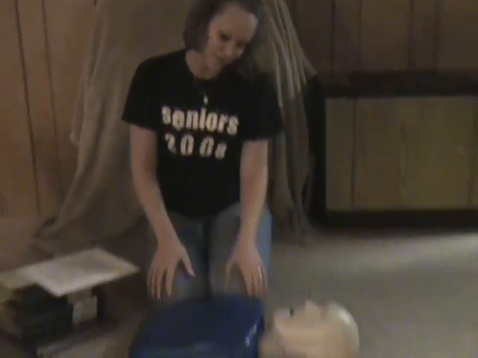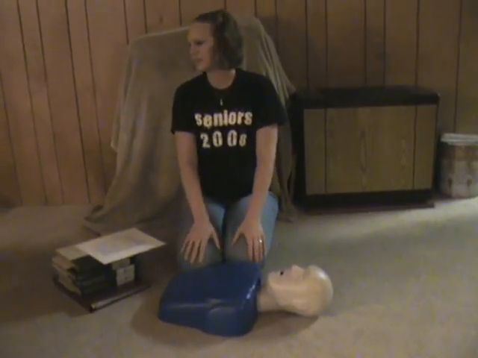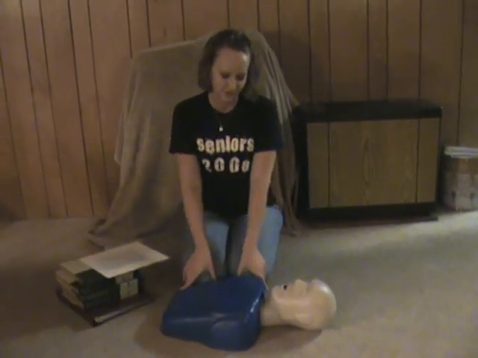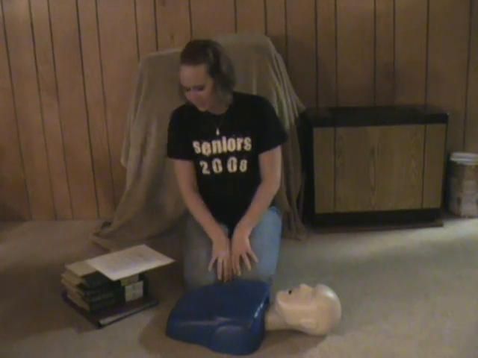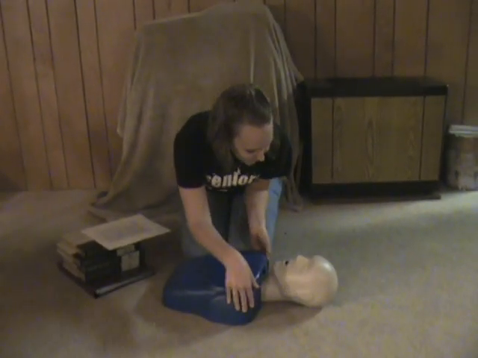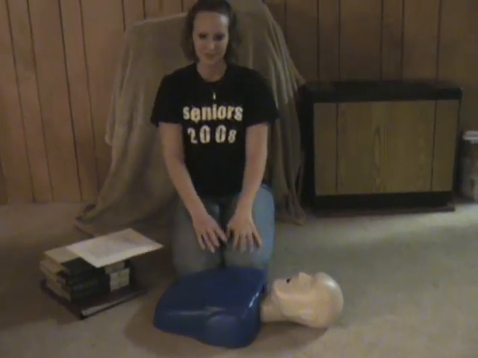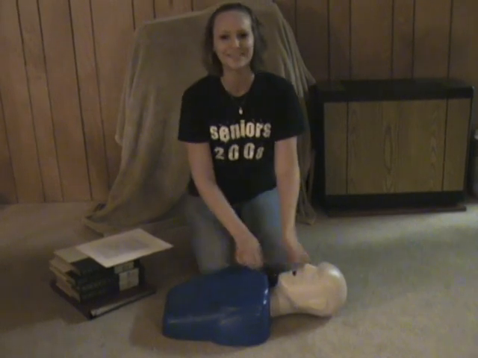This is what a scene would look like when you first find a victim. You must go up to them first, like I said, and look around for if the scene is safe. You look around, like if they're in a roadway or something, make sure there are no cars coming. So as soon as you see the scene is safe, then you must tap them on the shoulders and ask if they're okay. Are you okay? Are you okay? If there's no response, then you immediately go to see if someone is there for help.